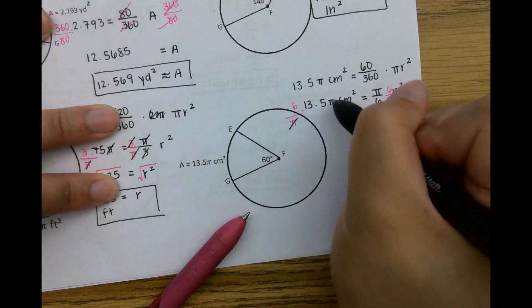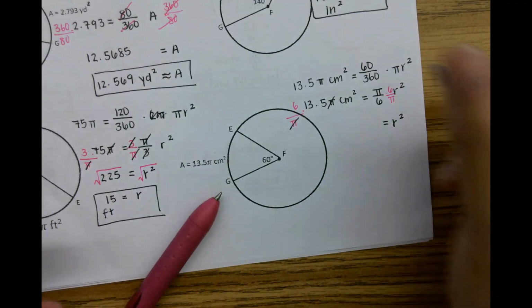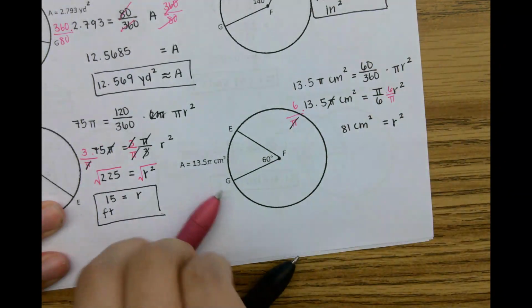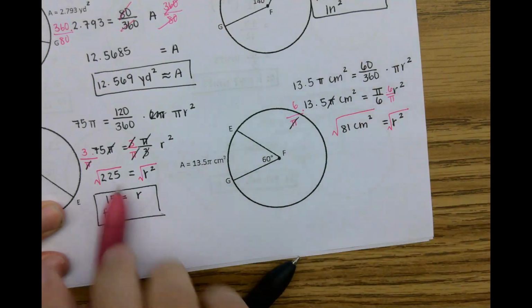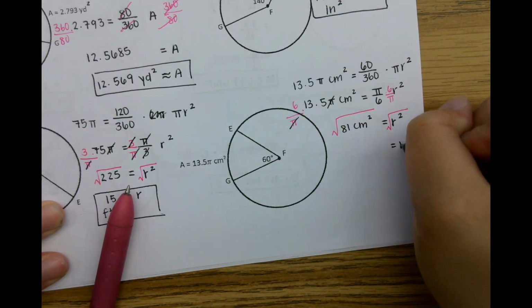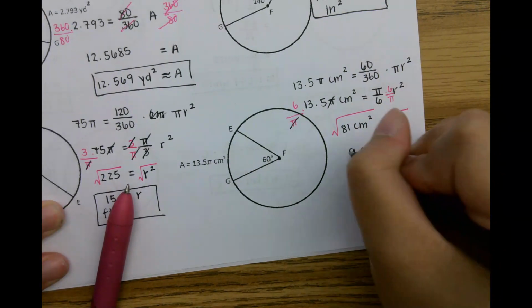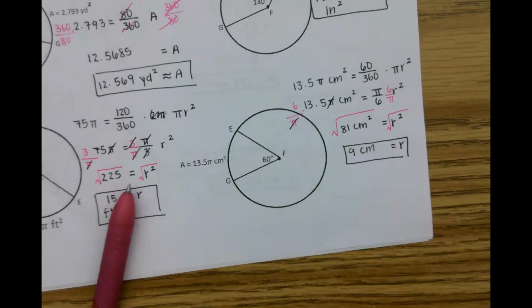Pi and pi cancel. So 6 times 13.5 is 81, so 81 centimeters squared. Getting rid of the square by square rooting, that leaves me with r here. Square root of 81 is 9. Square root of centimeters squared is just centimeters. So radius is 9 centimeters. And there you go.